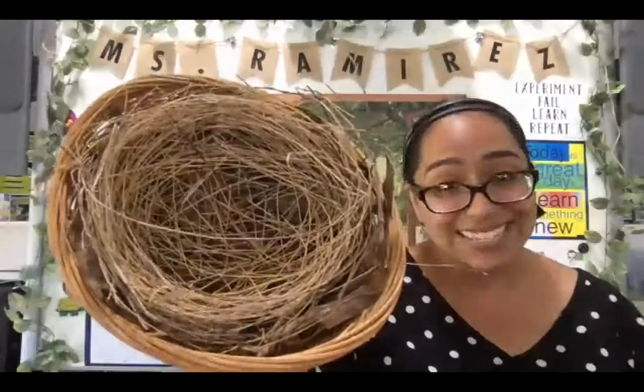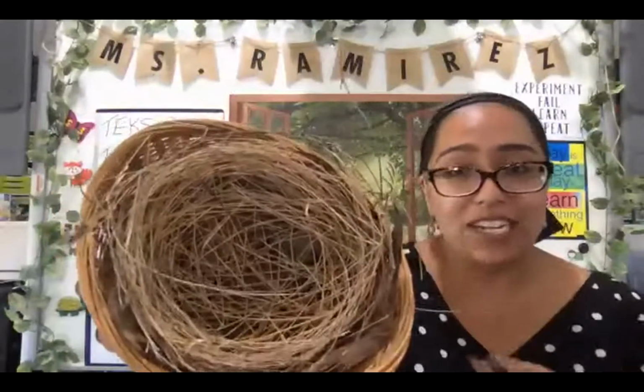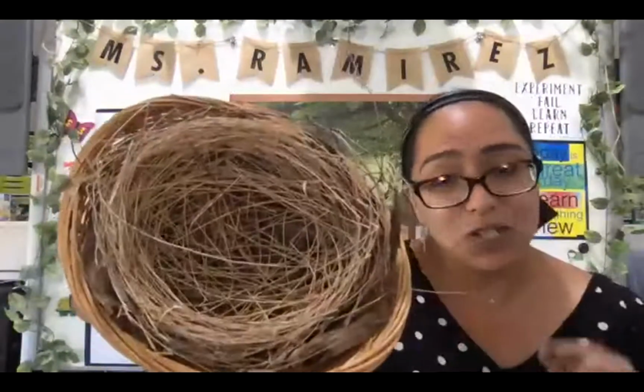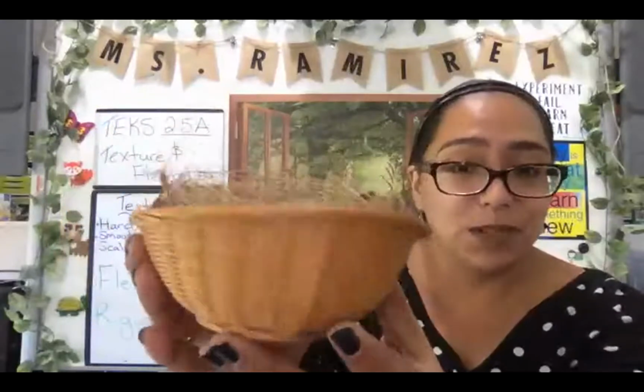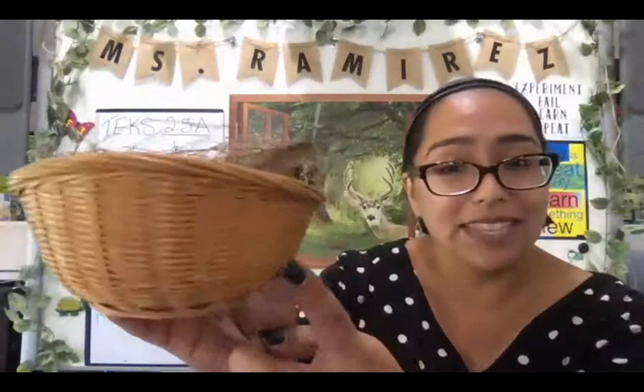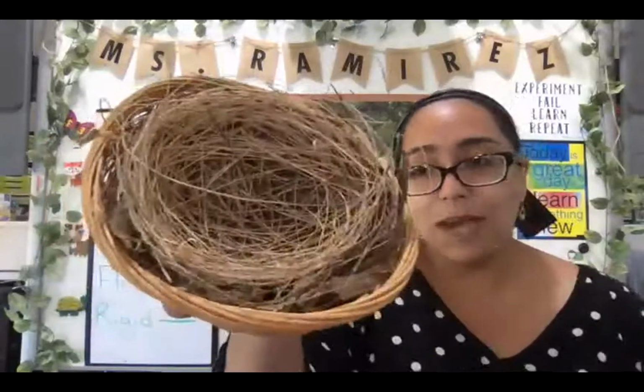And before we go, I do have a bird nest. So birds are taking advantage of these flexible twigs to create their nest. And people also take advantage of the flexibility of some twigs to help make things like baskets. So think about how does flexibility or rigid things, how do we use them for our purposes?